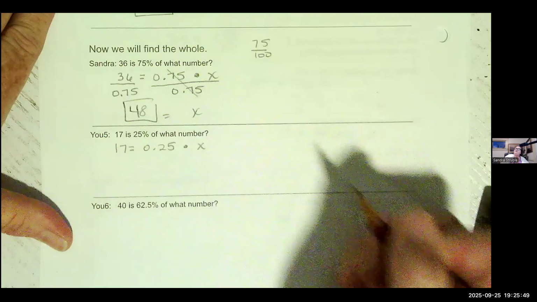17 is 25%, and 25 over 100 is 0.25, of what number? We have to divide both sides by 0.25.